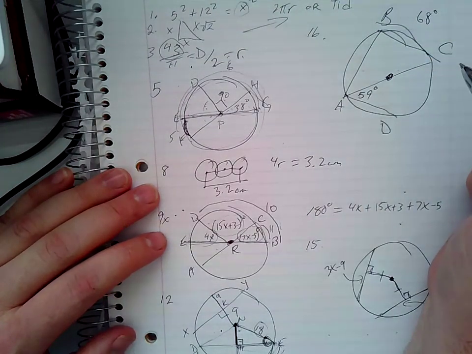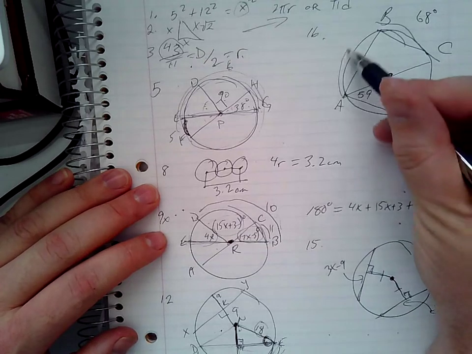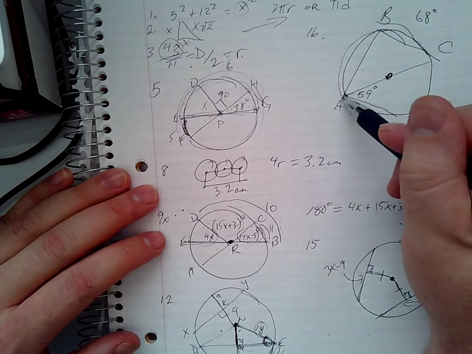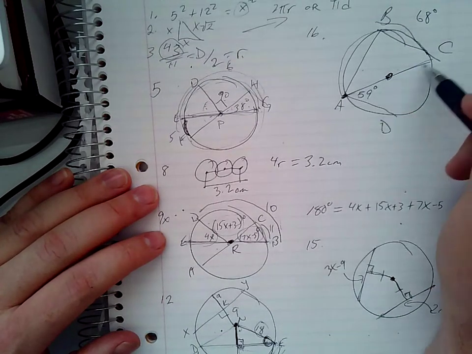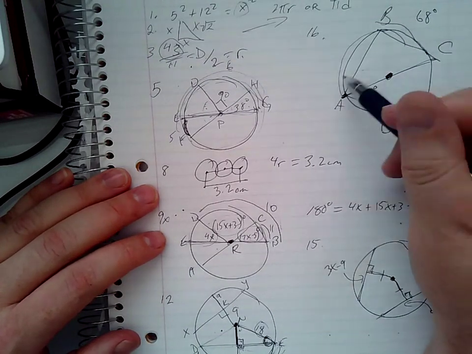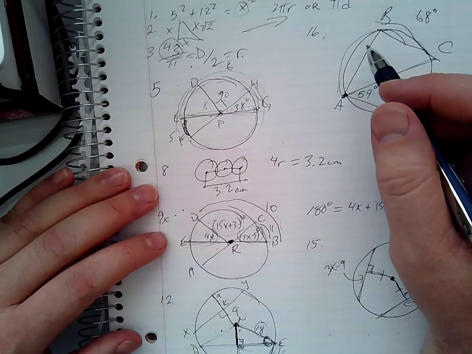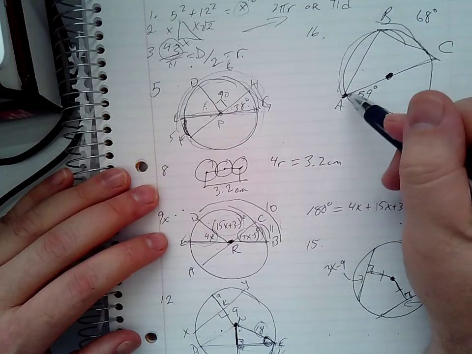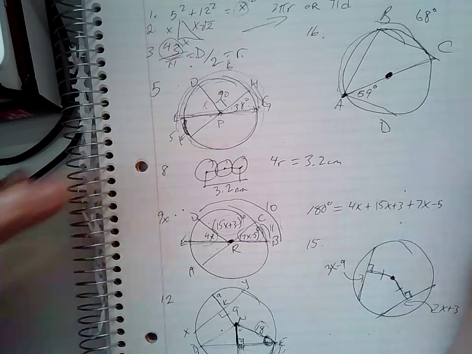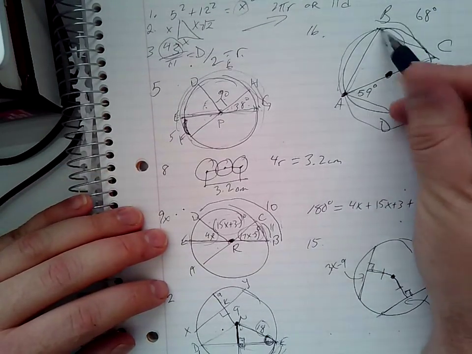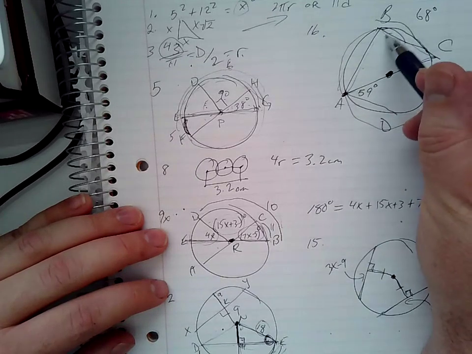And then it wants to know what is A, B, C. It wants to know this major arc, which is simple because we have a diameter. We have a line touching each side going through the center, so that should be easy enough. Oh, no, it wants to know angle A, B, C. Well, that's still easy enough. We know that this is going to be 180. We know that this is an inscribed angle, so it's got to be half of that.